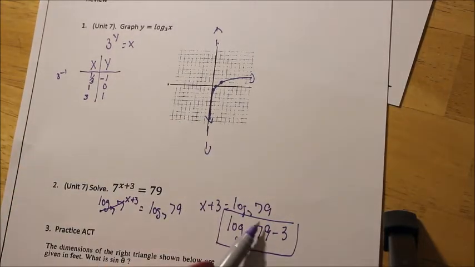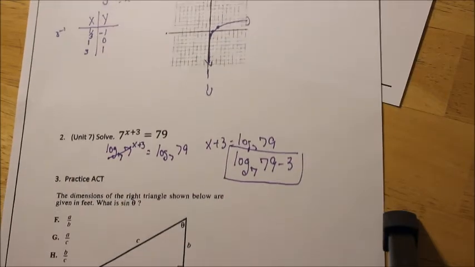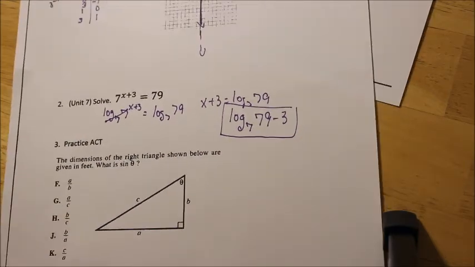Do you remember how to calculate that? You would have to use change of base. Log of 79 divided by log of 7, and then take that answer and subtract 3. Okay? And this one actually pertains to what we're doing now.